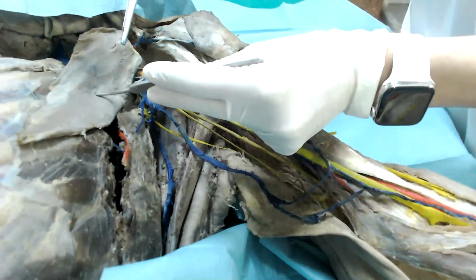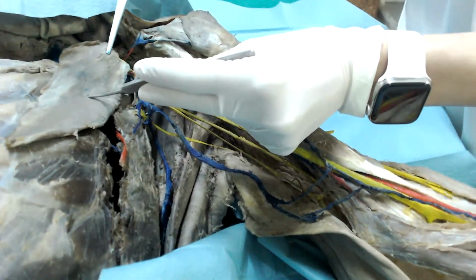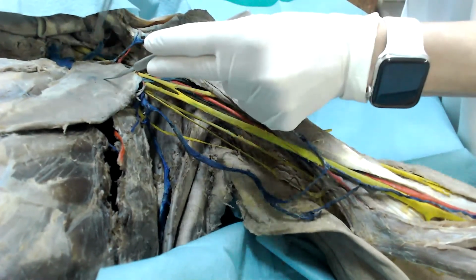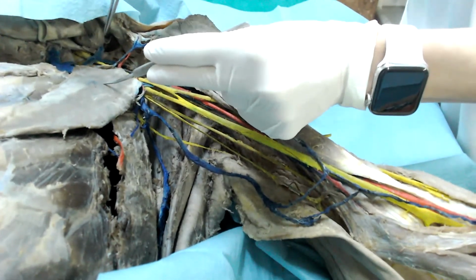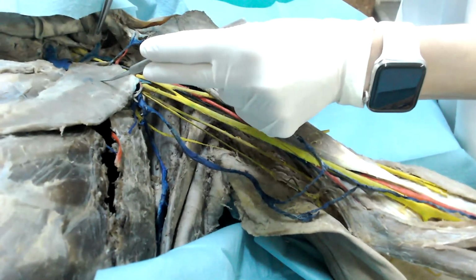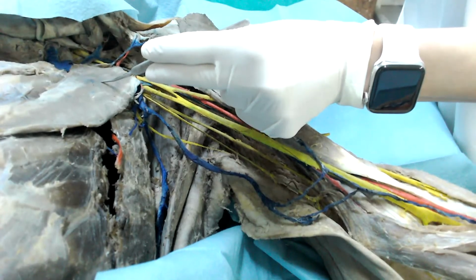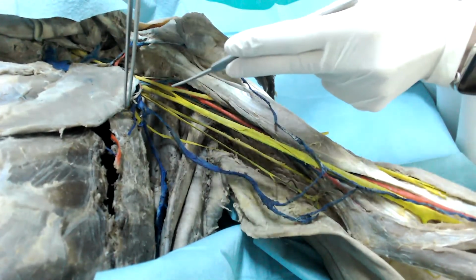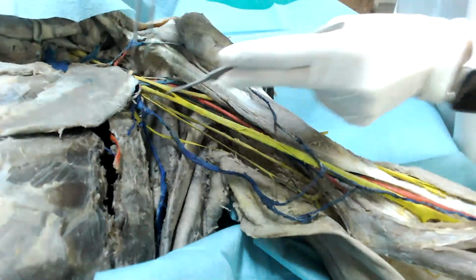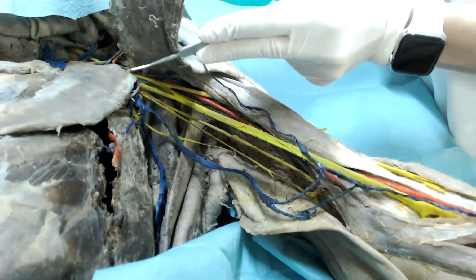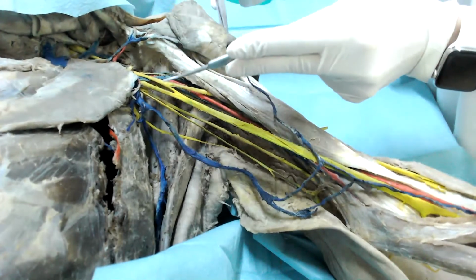This is called the pectoralis minor muscle. In between pectoralis minor and subclavius, you have a fascia, which is called the clavipectoral fascia.